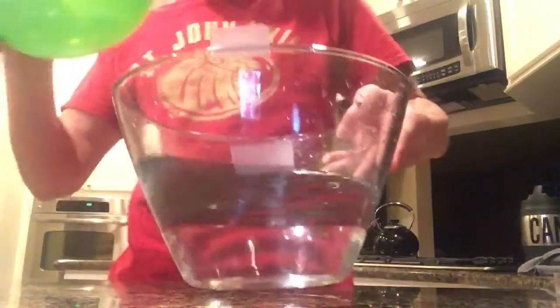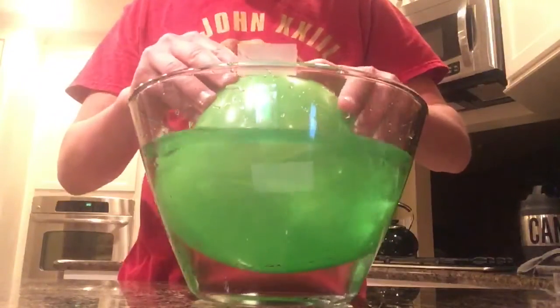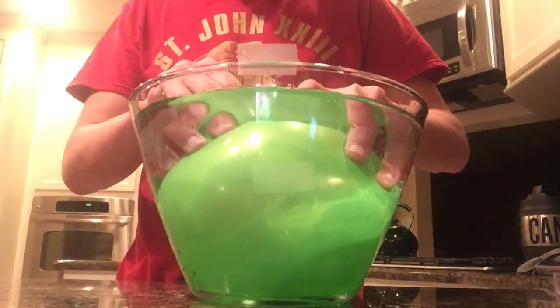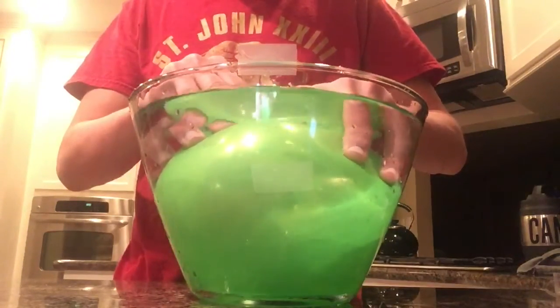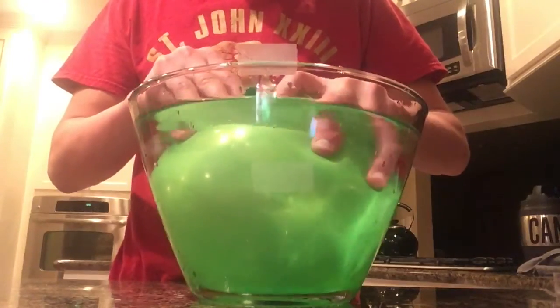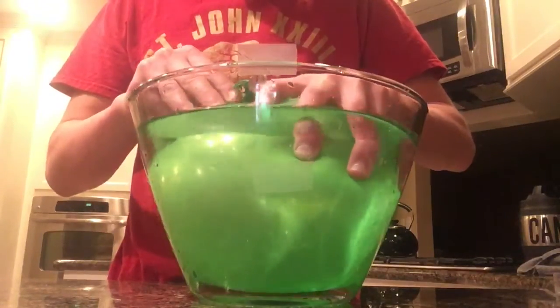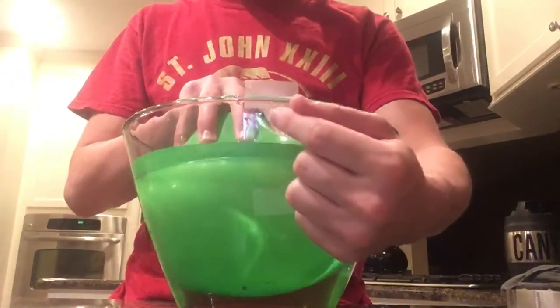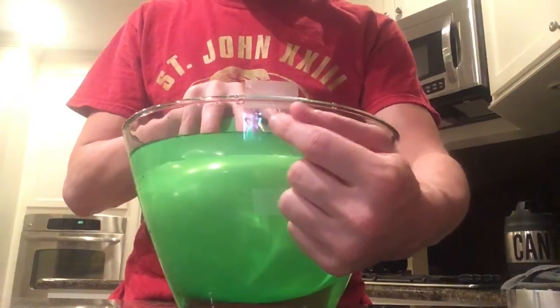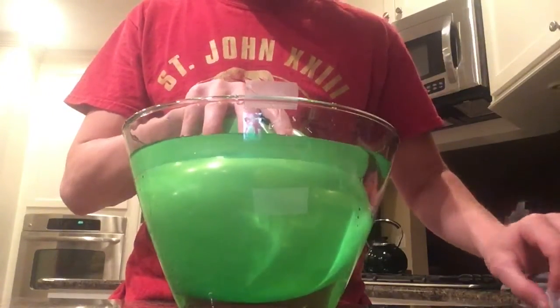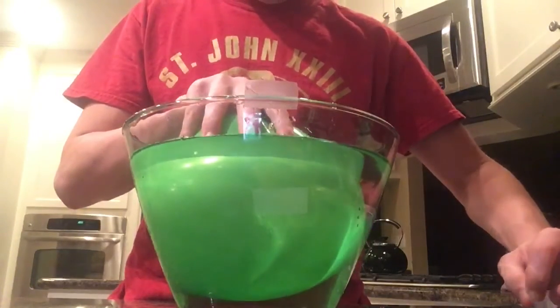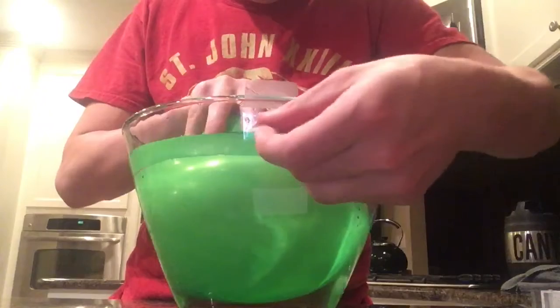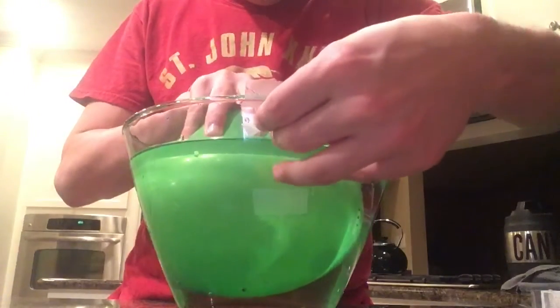Next, what we must do is find the volume of this balloon. As we can see, the volume has gone down considerably from this one. It's right about there that we need to make our mark. So I will put a little piece of tape there to measure that off for us. Well, now we know that that's our volume.